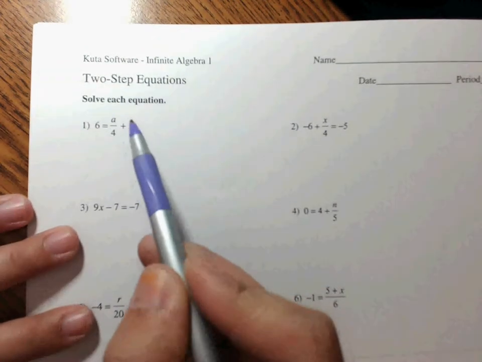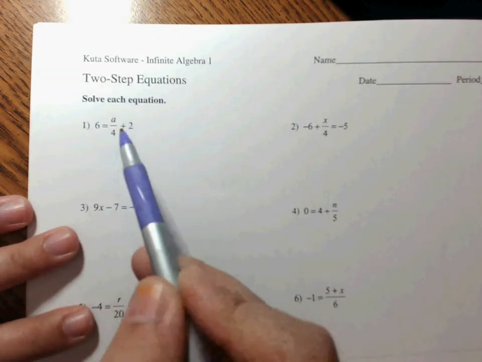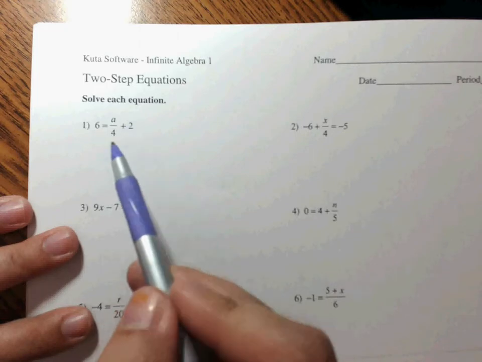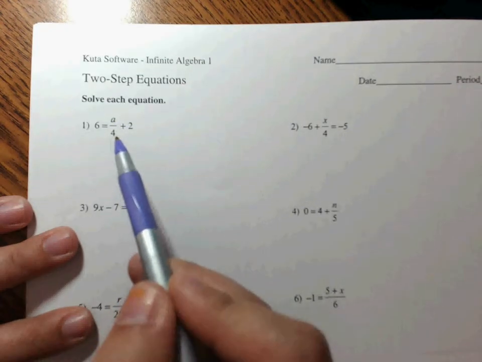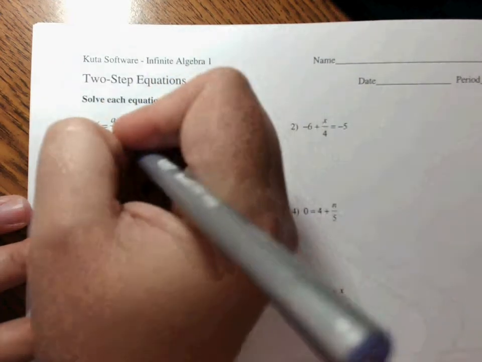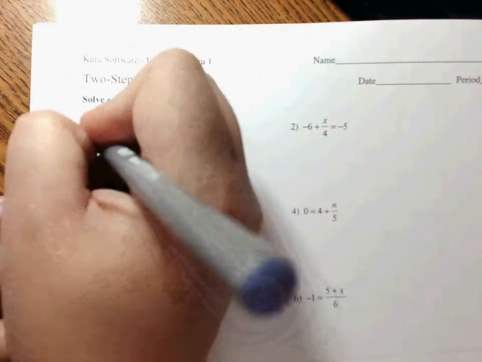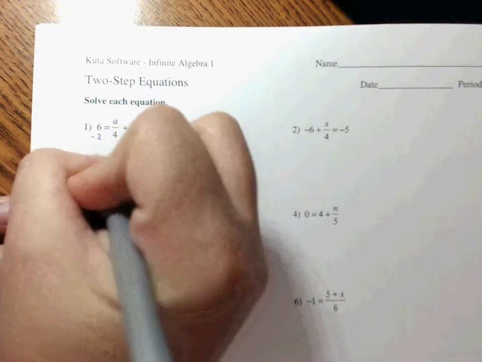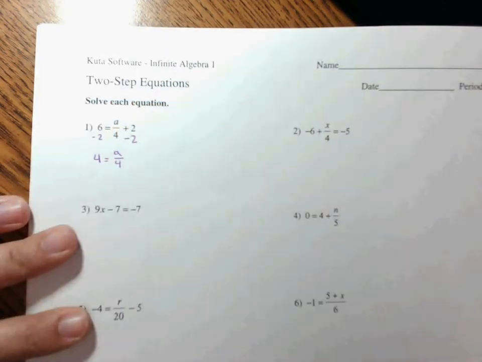So you're going to start on that side of the equation. You're going to mess with whatever numbers are not attached to your variable. So see how the 4 is with the a over here? We're going to move the 2 first. So you're going to end up subtracting your 2 over. End up with 4 equals a over 4.